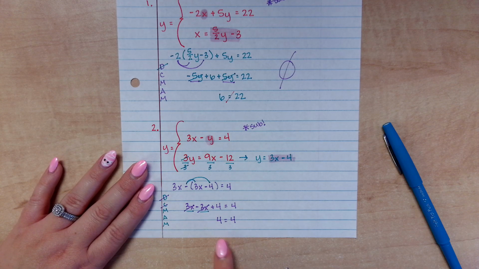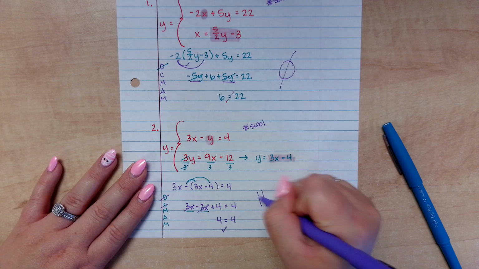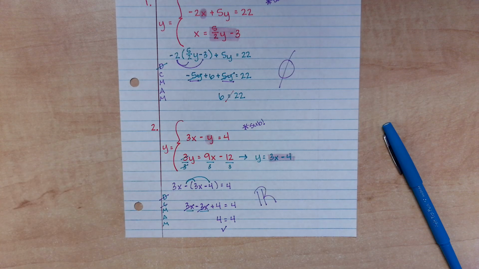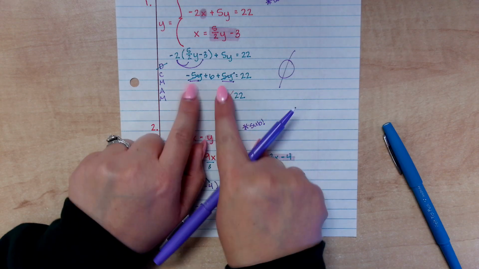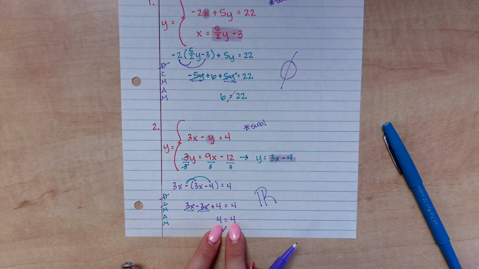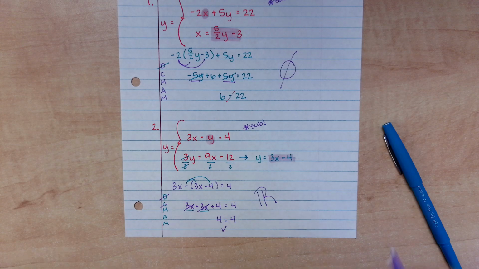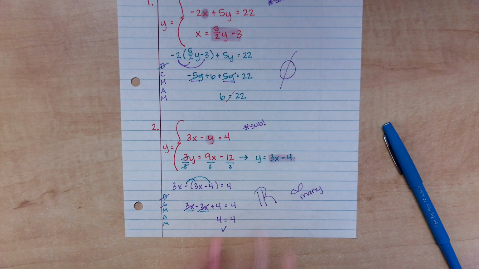Decide, is that a true statement? Does 4 equal 4? And it does. Therefore, this is an all real answer. So in cases, you will get sometimes no solution, meaning that the statement is not true. My variables canceled out. And then sometimes you'll get an answer where you'll get the same thing on both sides, making it an all reals or infinitely many solution. Okay, good luck. Bye.